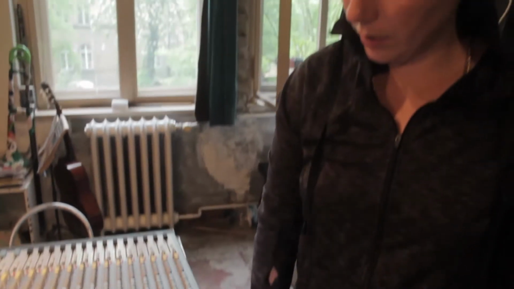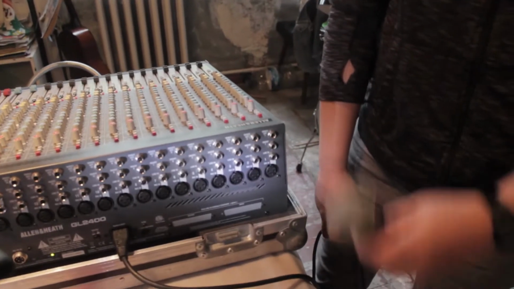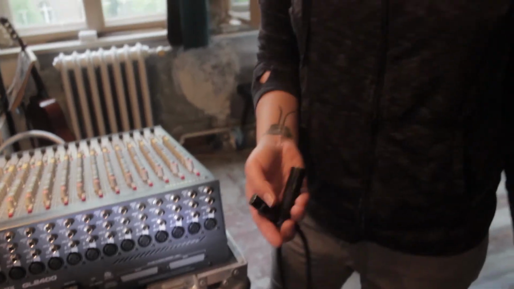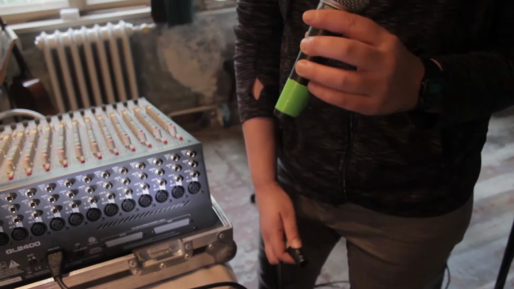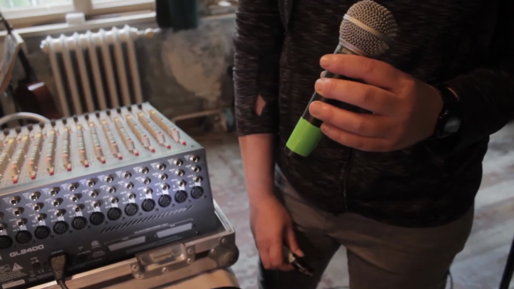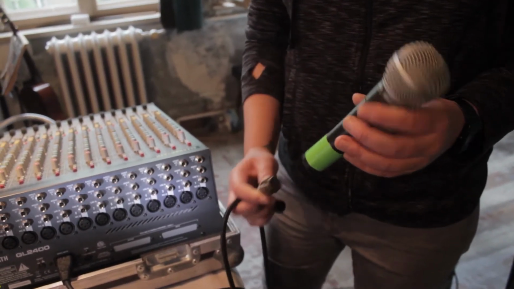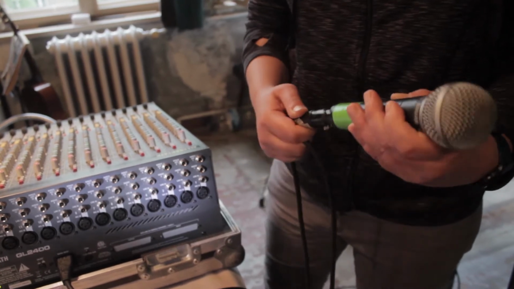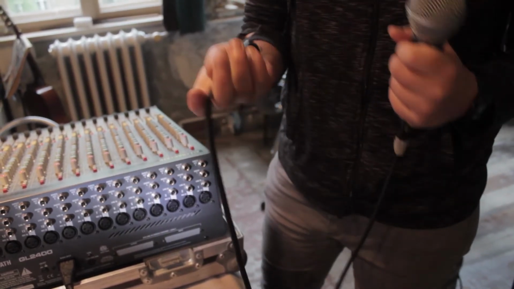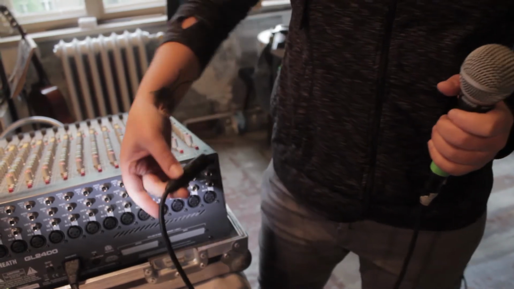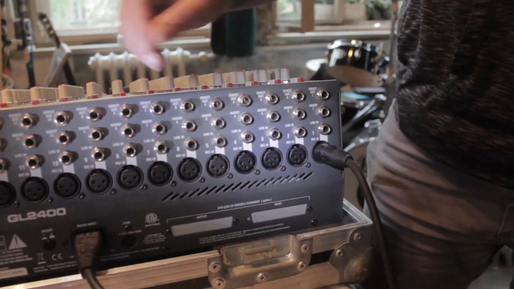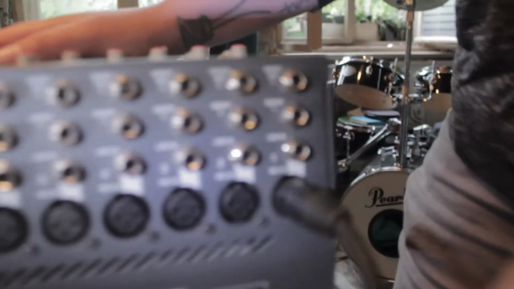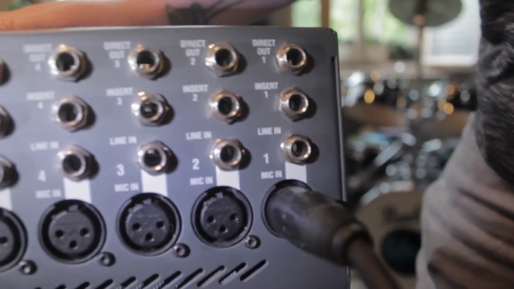So now we're going to connect our signal. I have an SM58 and an XLR cable. As we know, I'm sending my information into the microphone and the microphone is sending it out, so the XLR receiver is receiving the information and we want to send it inside our brain. So I will send it inside channel number 1. And now my voice is inside the brain in channel number 1.